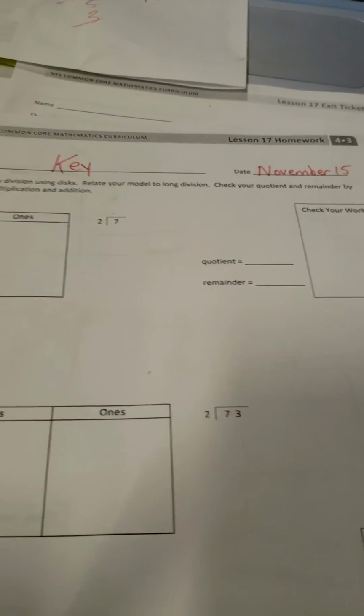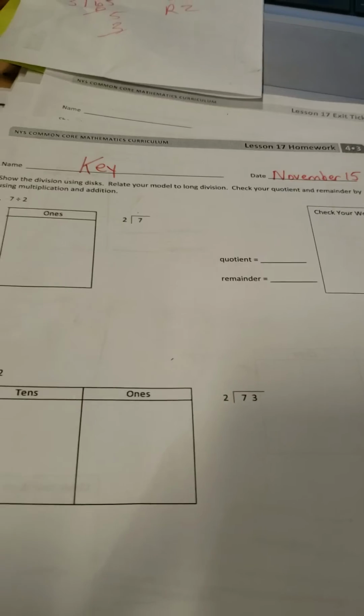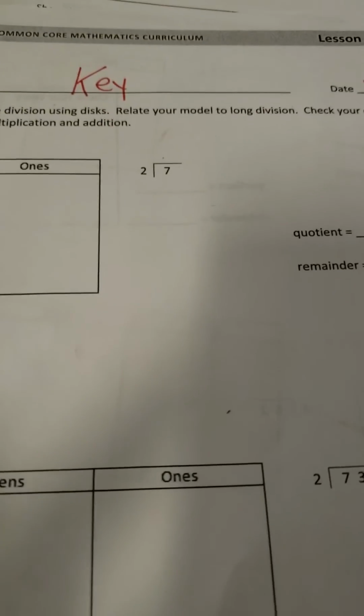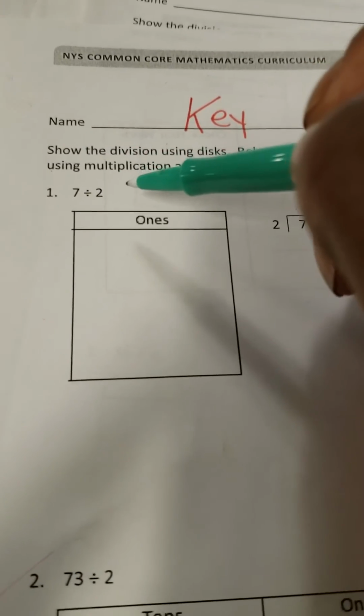All right, good morning. So I'm going to record myself doing the two problems that were on the front of the page that were on homework, or would have been homework tonight, but I don't send the math home on Fridays. But I'm going to do two of the problems because this is what we worked on in class today. So the first problem is 7 divided by 2.